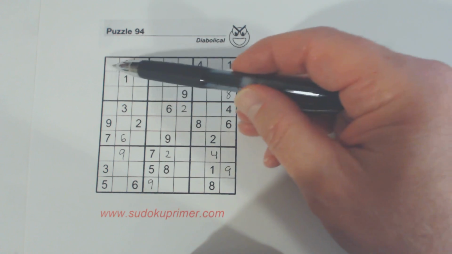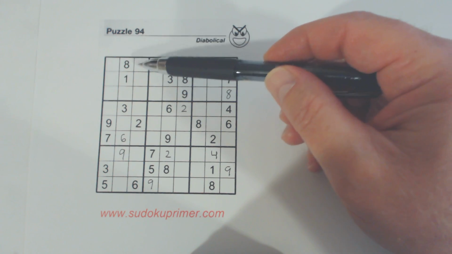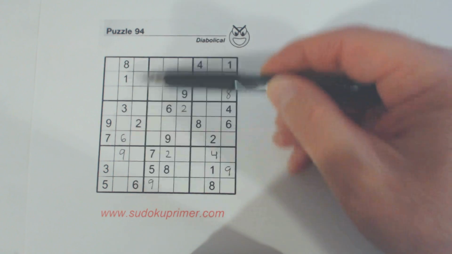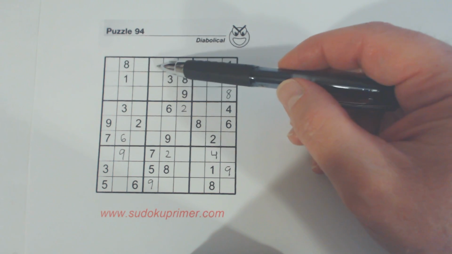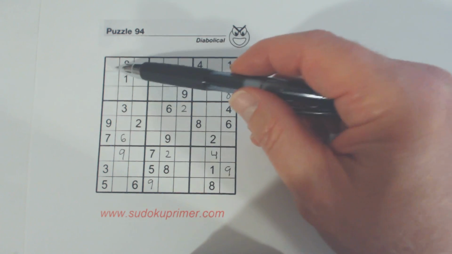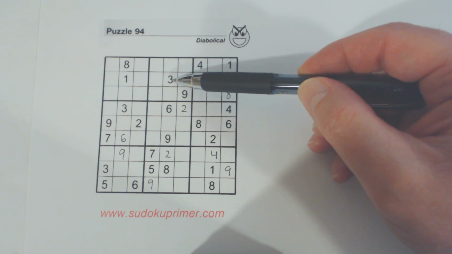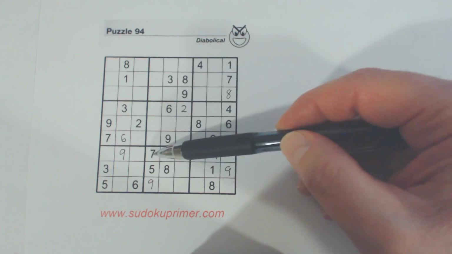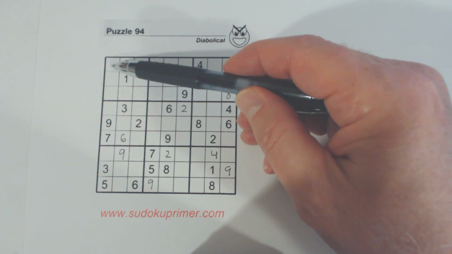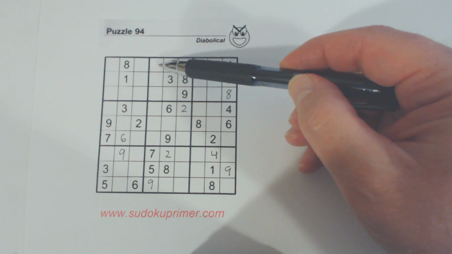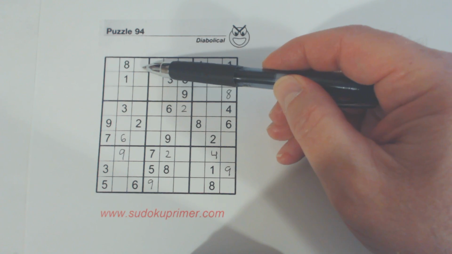Let's look at this cell. We'll remember 2 and 6 there. 2, 3, 5, 6, 7, 9. 3, 5, 7, or 9 can fit there. Okay. Let's look at this cell right here. 2, 3, 5, 6, 7, 9. 2 and 6 are the only 2 numbers that can fit there, so we have twins. 2, 6 twins right here. Okay. We got 3, 5, 7, 9 there, right?